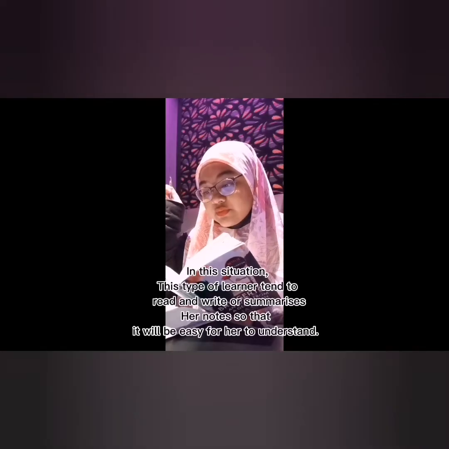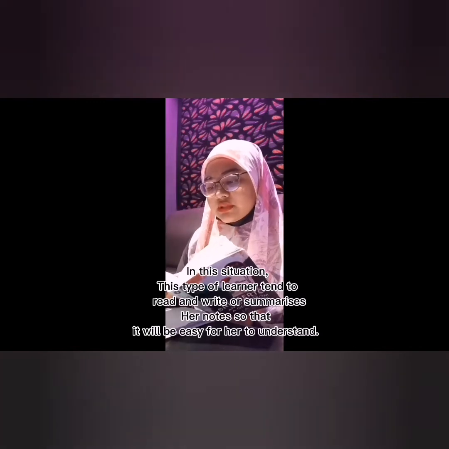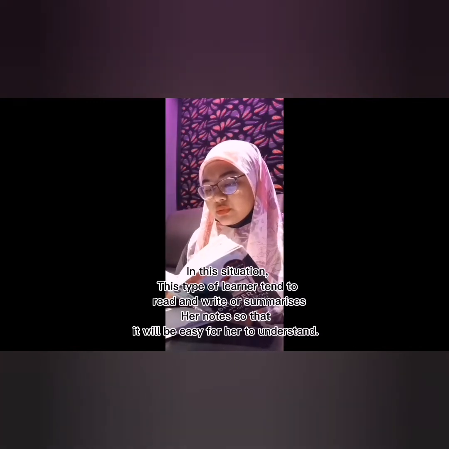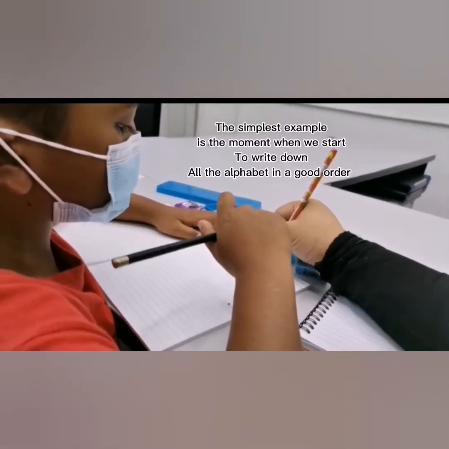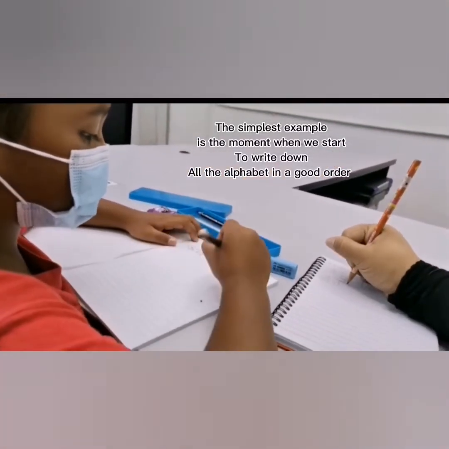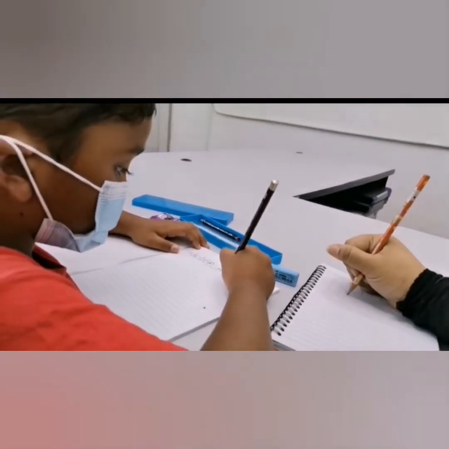In this situation, this type of learner tends to read and write or summarize her notes so that it will be easy for her to understand. The simplest example is the moment when we start to write down all the alphabet in a good order.